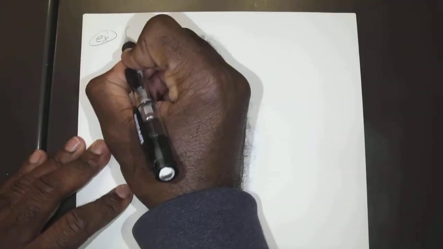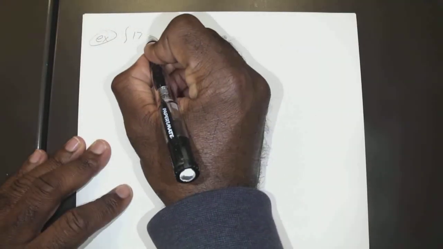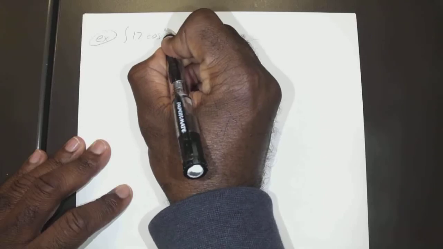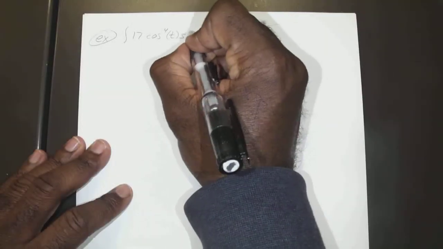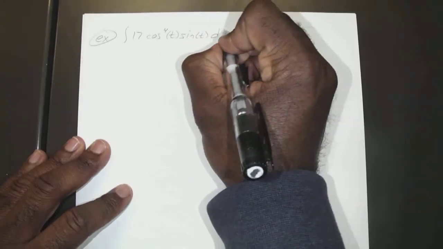Okay, so let's say we have the integral of 17 cosine to the fourth of t sine of t with respect to t. Cosine to the fourth? Yep, cosine to the fourth.